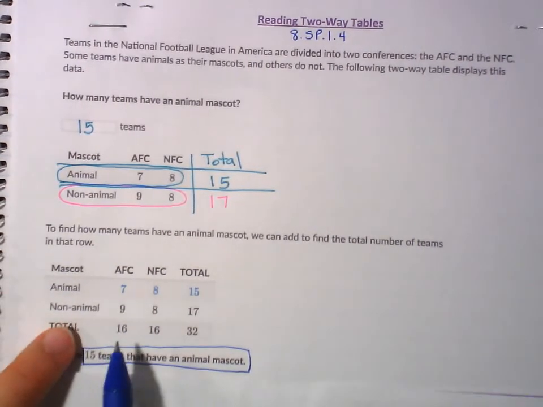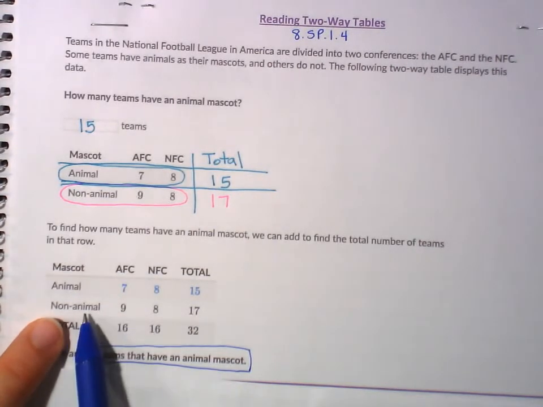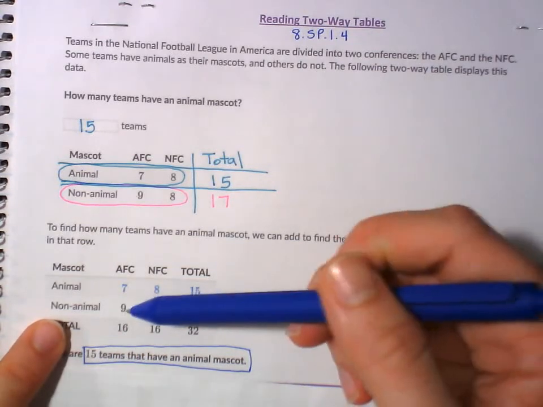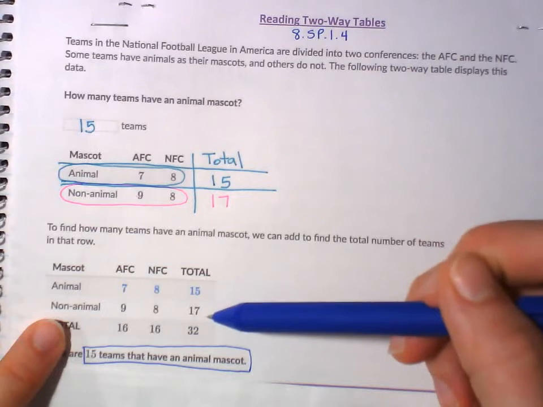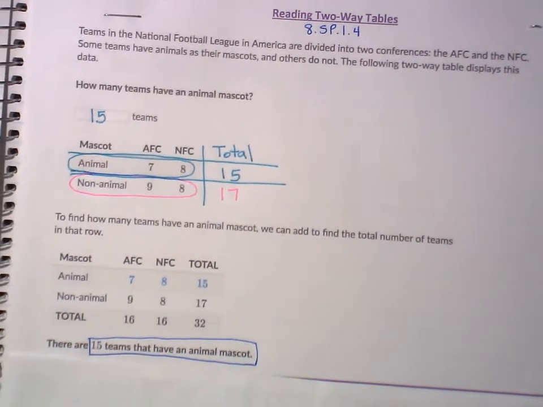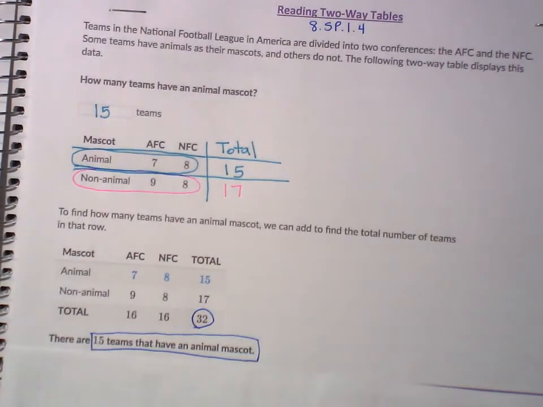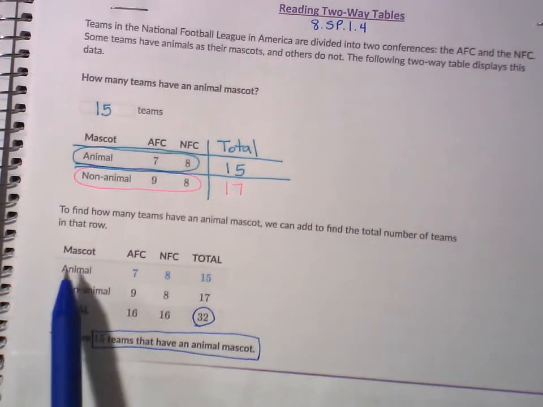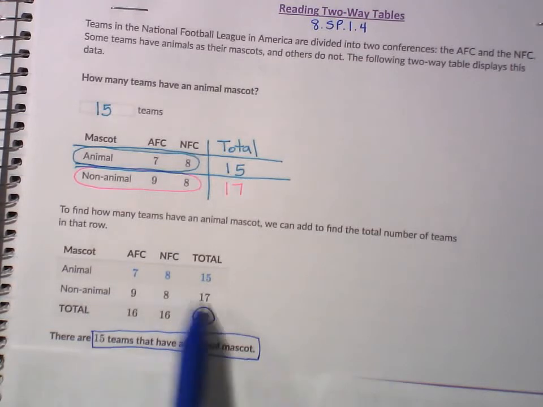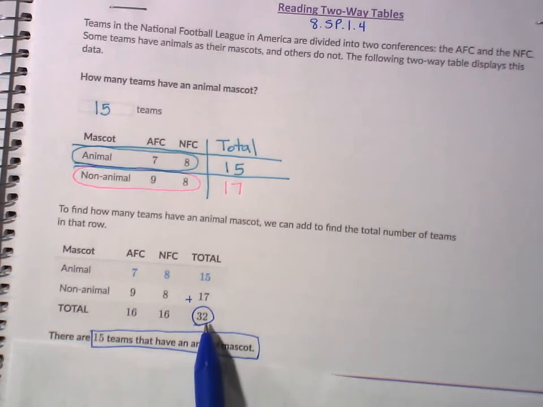All right, they also broke it down more. Non-animal mascot. 9 AFC teams don't have an animal mascot, and 8 NFC teams don't have an animal mascot. 9 plus 8 is 17, so 17 teams do not have an animal mascot. Total, they surveyed 32 teams. How do you find out the total? You can do it by rows. 7 plus 8 is 15. 9 plus 8 is 17. So the total is 15 plus 17, which is 32.